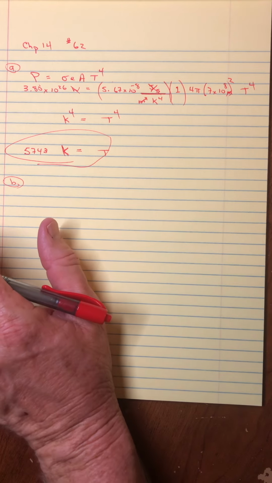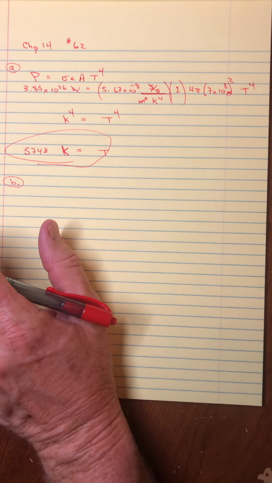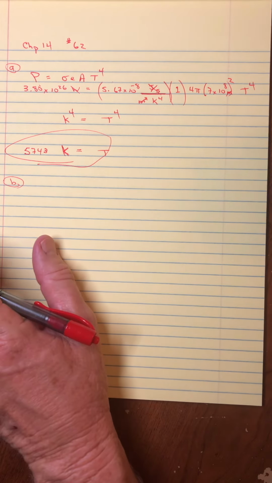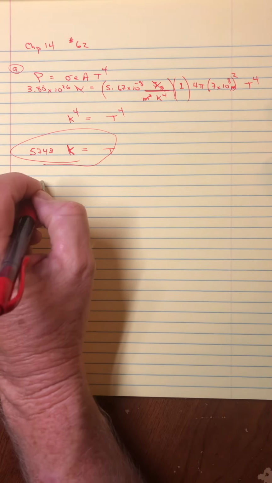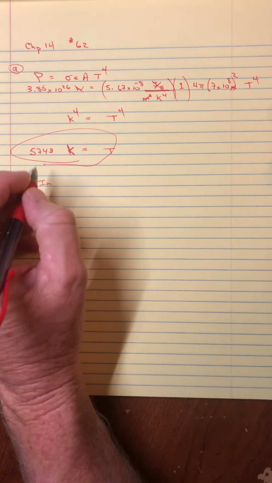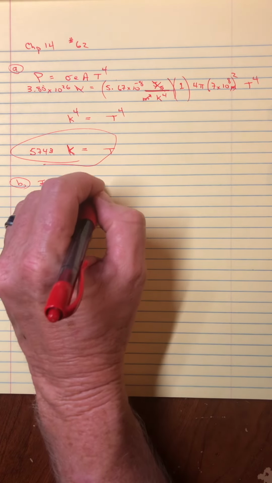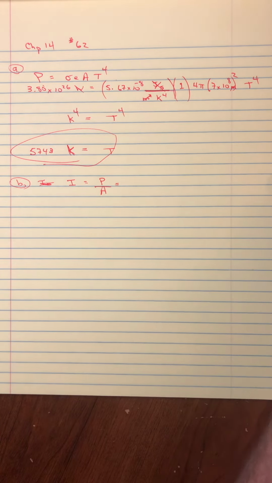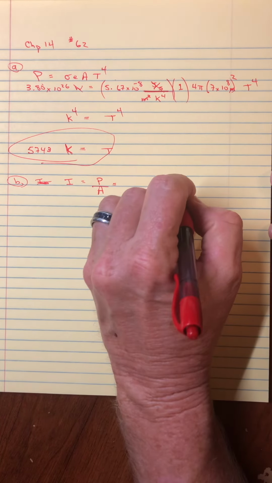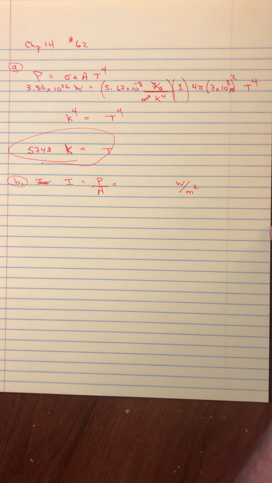Then it says, how much power does the sun radiate per square meter from its surface? This is referred to as intensity. So I'll put I for the intensity, but it's power per 1 square meter. And so the units would be watts in 1 square meter.